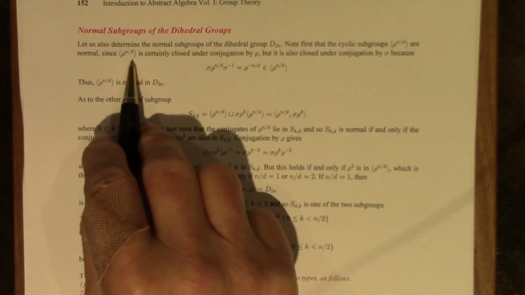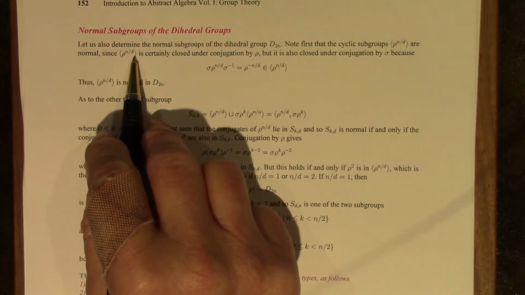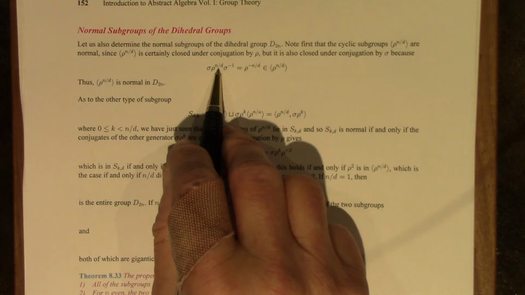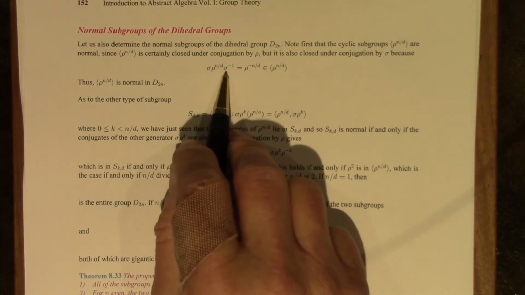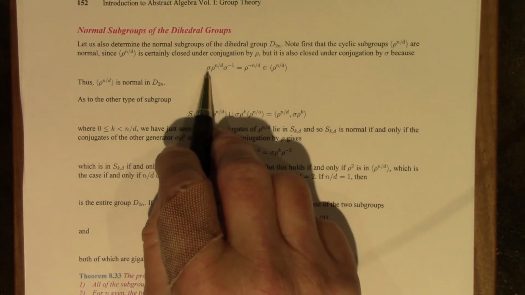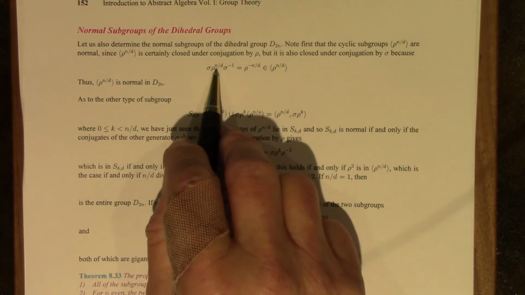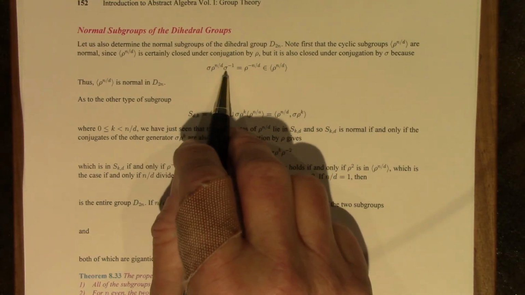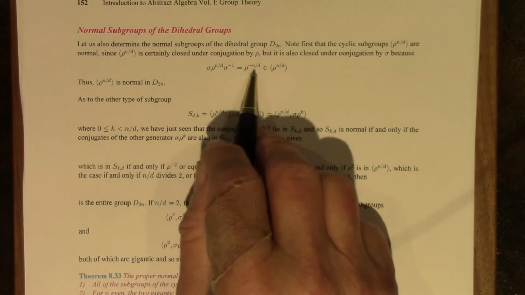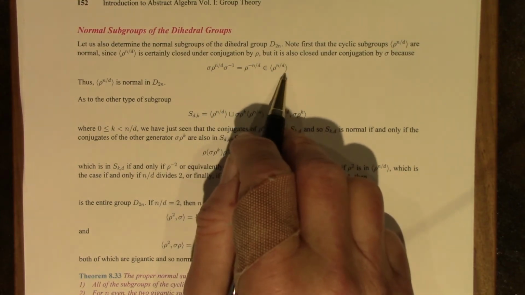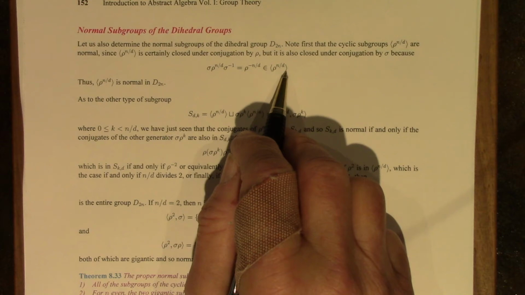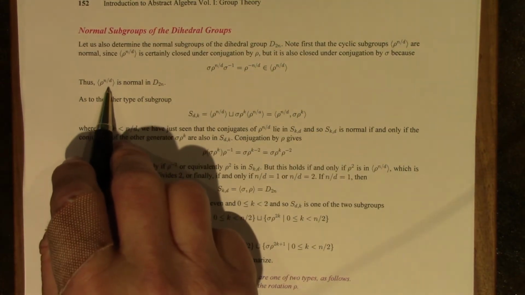But it's also closed under conjugation by sigma. So we take the generator and we conjugate by sigma. Again, we push the rho to the n over d to the right of rho inverse, of sigma inverse. We get this, which belongs to the subgroup. So these subgroups are normal.